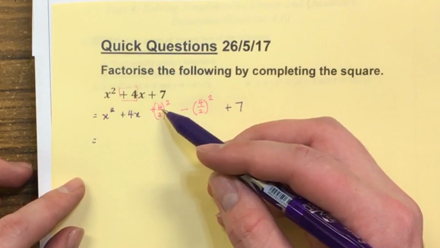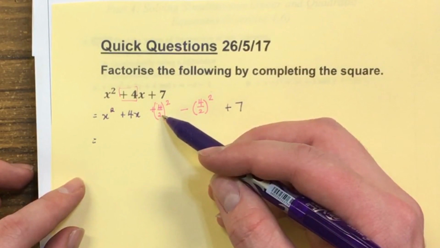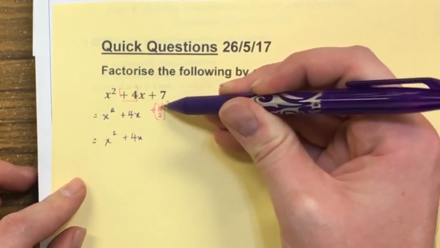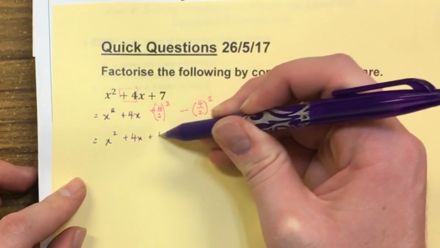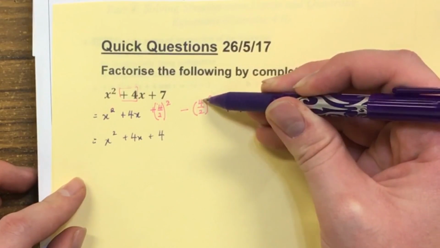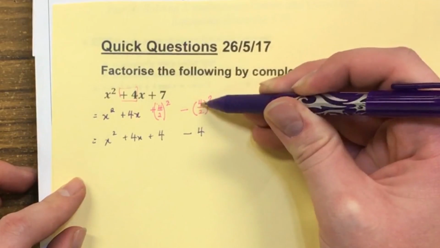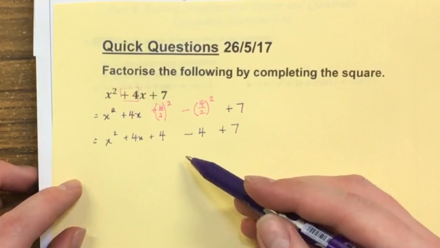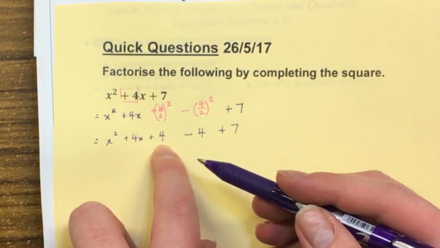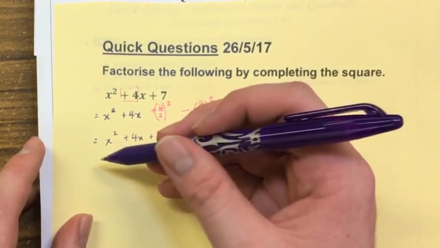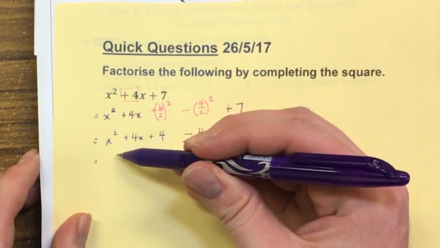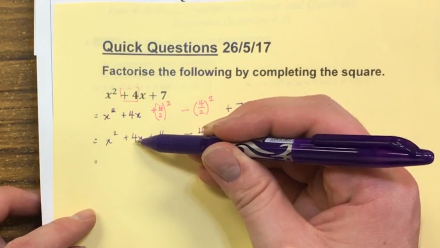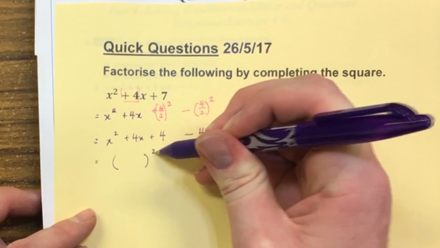So what I'm going to do here is simplify this bracket. 4 divided by 2 squared will just be 4, minus 4 divided by 2 squared, that'll be 4, because 4 divided by 2 is 2, and 2 squared is 4. And I can then get this first part of the answer into a set of brackets. You'll see here, what two numbers multiply together to get 4 and add together to get 4? 2 and 2.